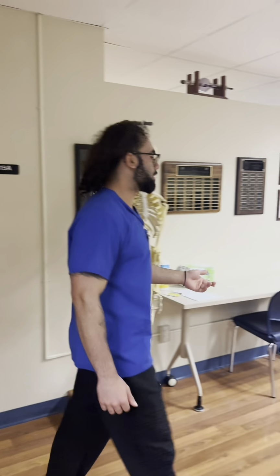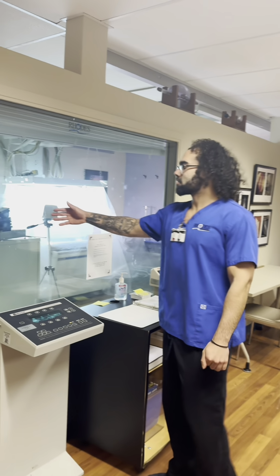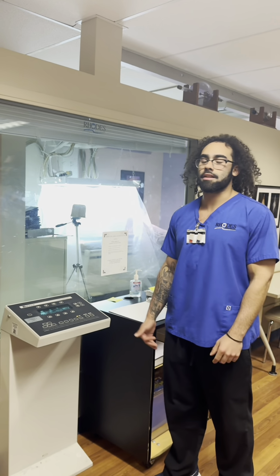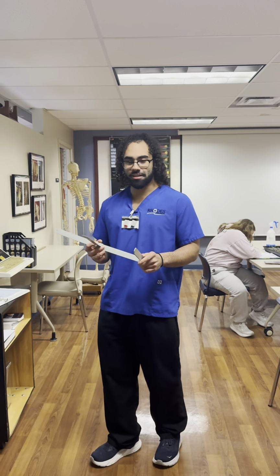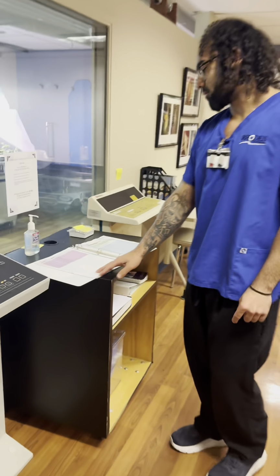Then we're gonna walk over to the control panel where we are protected by this lead line glass, so we as a technologist do not get exposed to any unnecessary radiation. All right, once you get your patient measurement with the calipers here, you're going to go over to your book, and you're going to set your exposure factors.